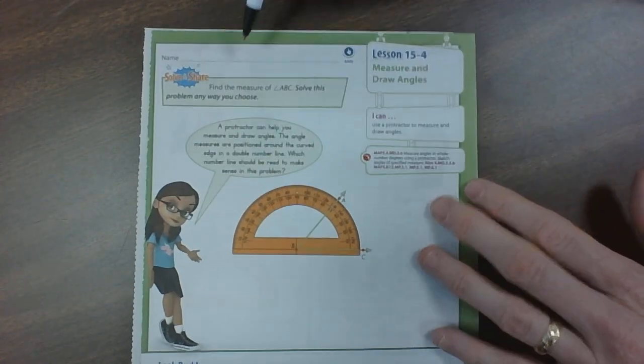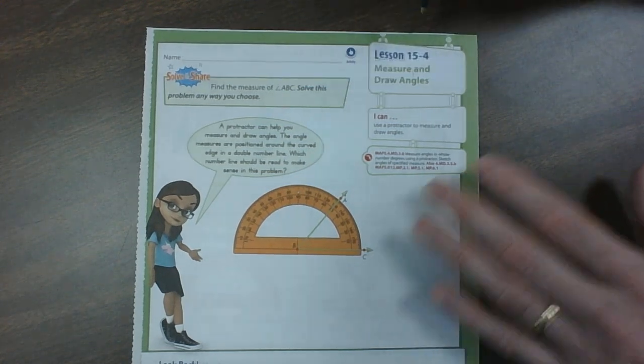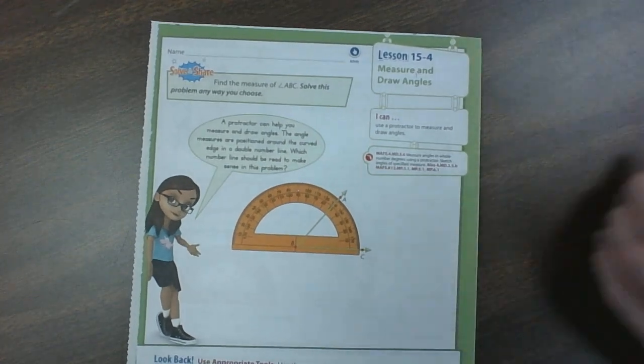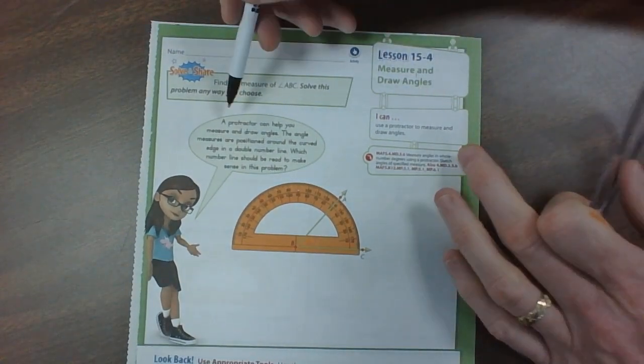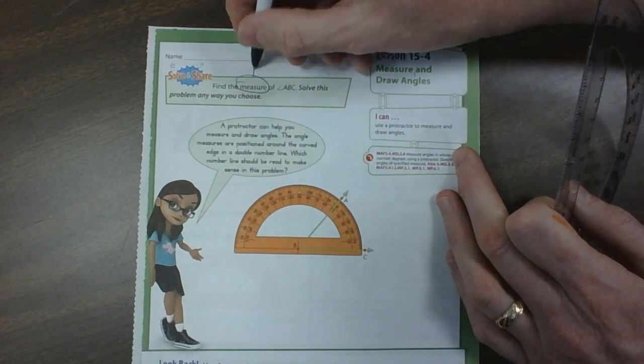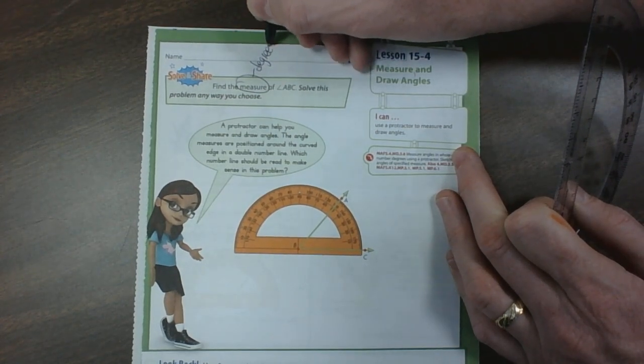So it says measure and draw angles. Again, this is a lesson that I wish we were together, but once you practice it, guys, it's like with anything. The more you practice it, the more repetitions you take, you're going to get better at it. So it says I can use a protractor to measure and draw angles. First of all, it says find the measure. So that's when we're going to go about getting it into degrees.